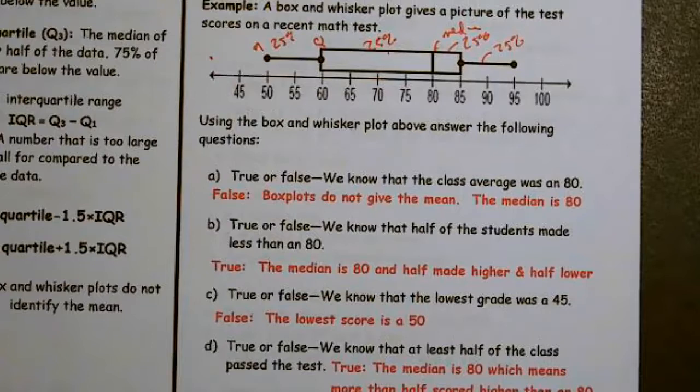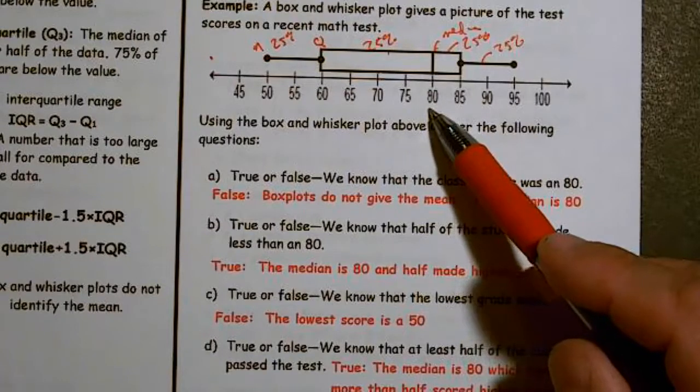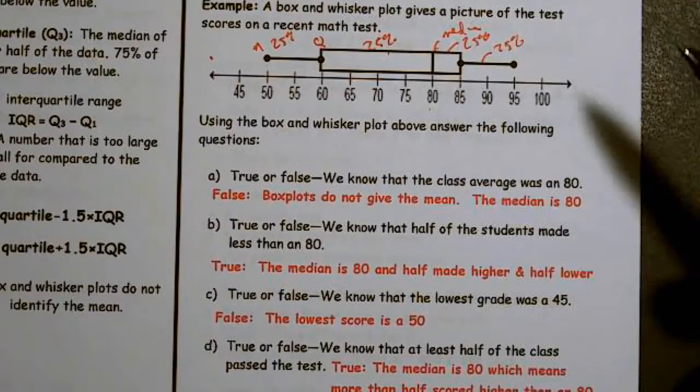True or false? We know that 50% of the class made a B or better. Well, a B is considered an 80. And with that being the case, we know that half of the class did that.